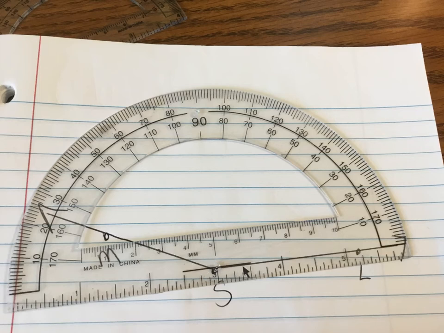This black line is lined up with the ray over here of the angle. It's lined up right on the vertex, and it's pointing this way, so we're going to start with the lower of the two numbers. So because it's opening this way, we're going to start here with our low number and go up and get bigger and get bigger and keep going until we get all the way to our other line over here.